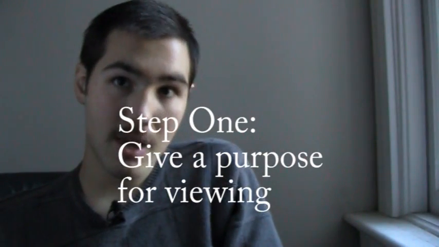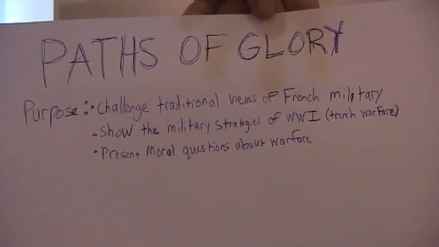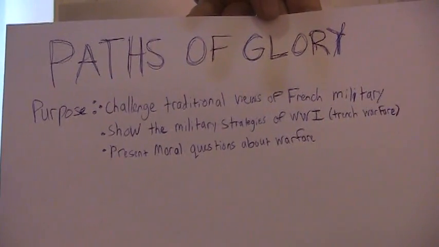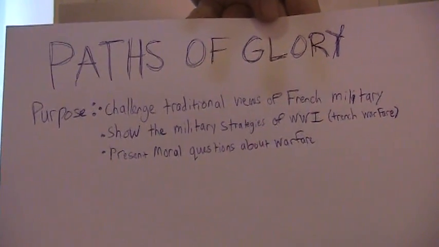1. Give a purpose for viewing the film. This will allow students to focus on specific moments in the film without giving a blind trust to everything in the film. Also do this if you have selected clips. Explain why you have selected the clips. Students will often think that because you have selected clips, they are correct and are above analysis.